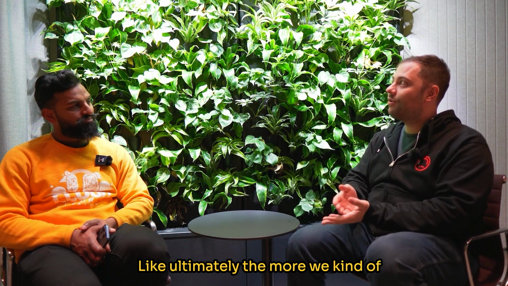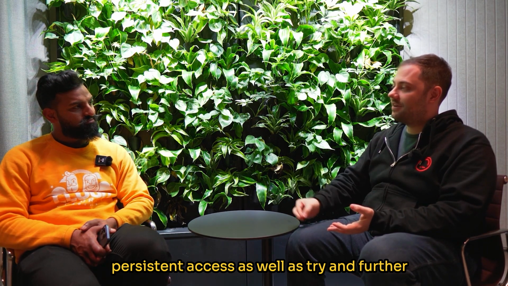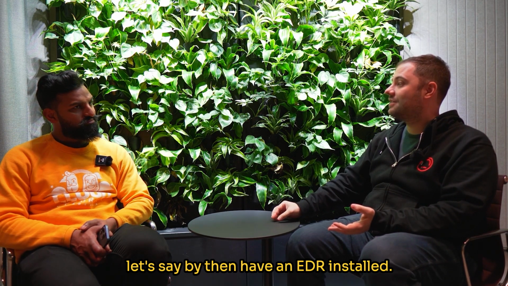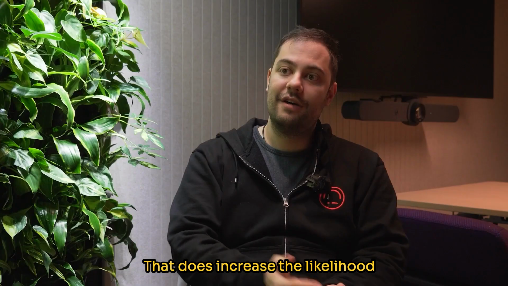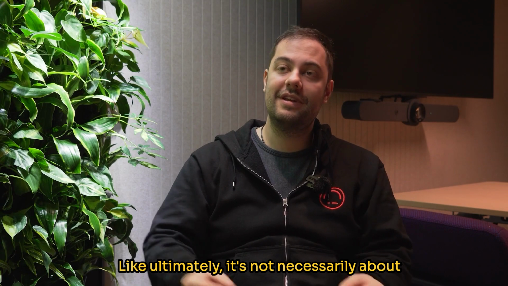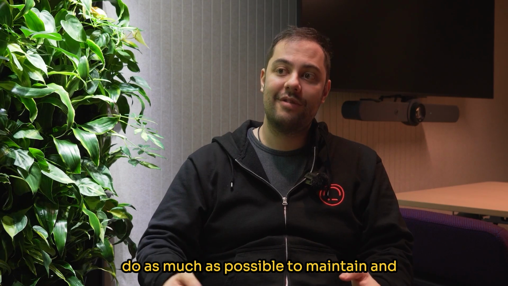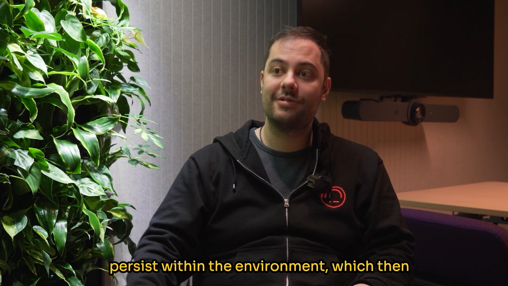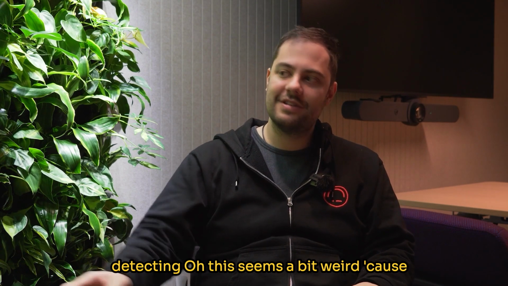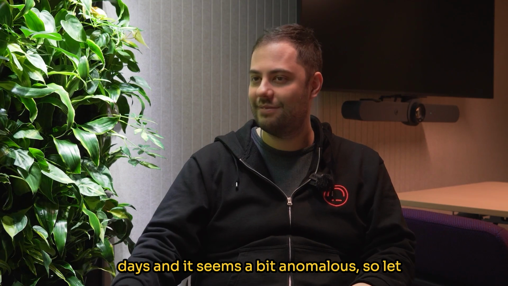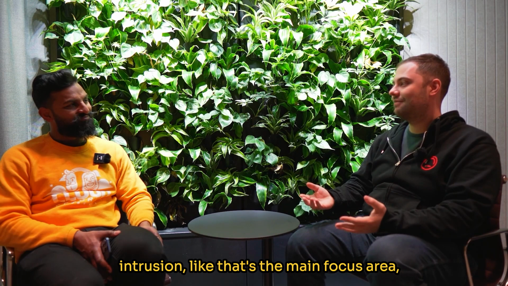Ultimately, the more we force attackers to maintain persistent access, as well as further compromise devices that are managed and have an EDR installed, the more that increases the likelihood of their activities being detected. It's not necessarily about whether we're going to catch them in one go, but about forcing them to do as much as possible to maintain and persist within the environment, which increases the chances of somebody thinking, oh, this seems a bit weird because this has been going on for a couple of days and seems anomalous. So let me investigate this a bit more, and wait, this might be an actual intrusion. That's the main focus area, I think.